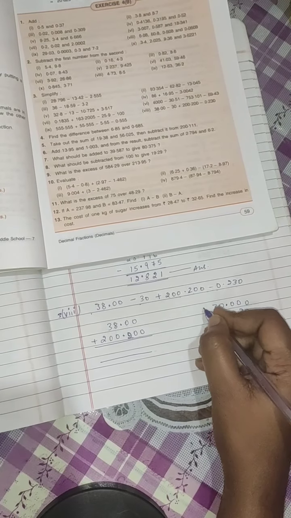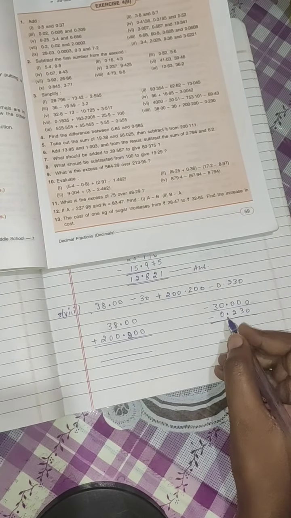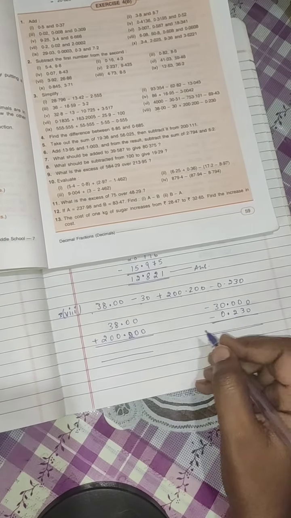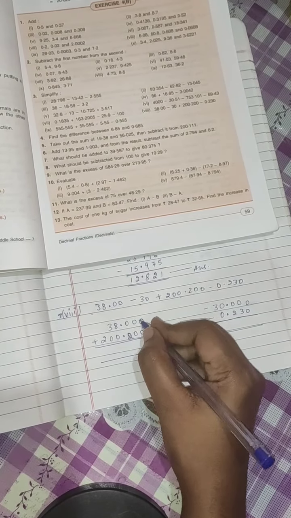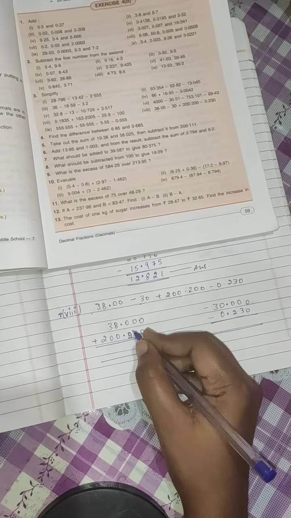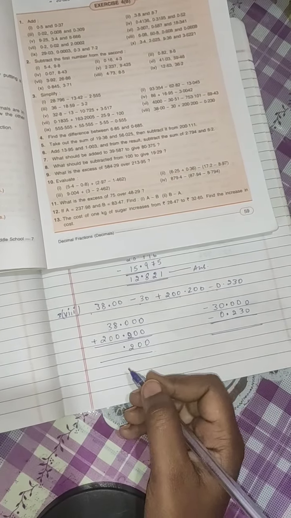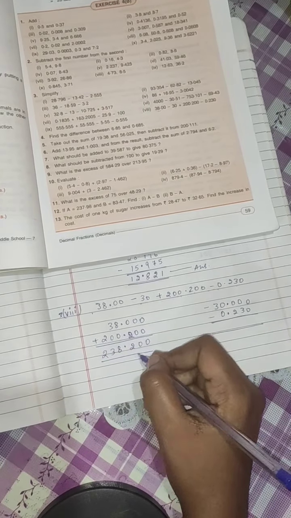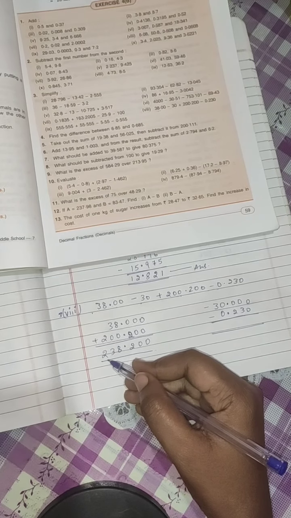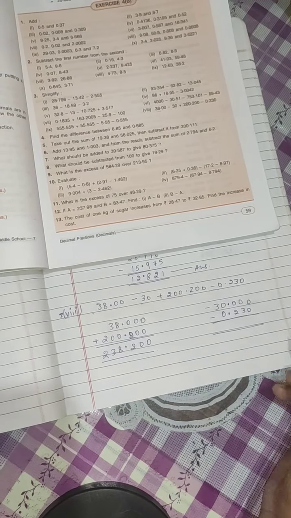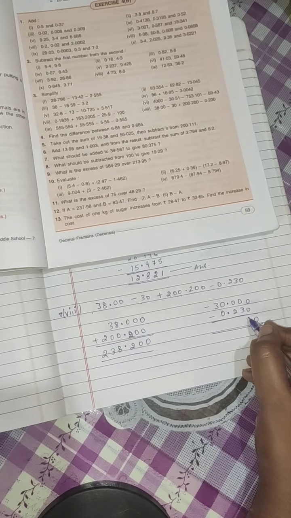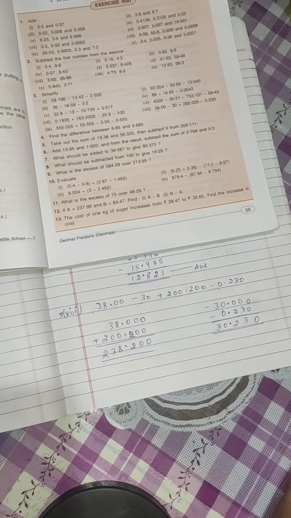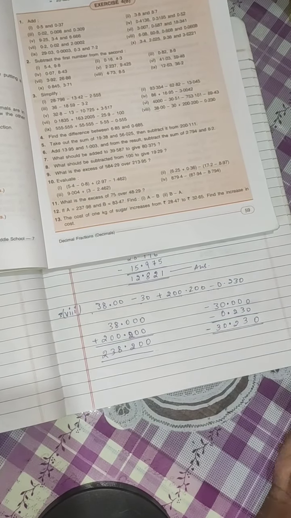Now here both are negative, but we have to add here. Okay, both are negative sign, but we have to add. Let's solve this. Here it comes 0 0 2.832. Okay, after adding these two, what you get? 238.200. Now here let's see, you have to again add here 30.230. Any doubt? But you have to give a minus sign.